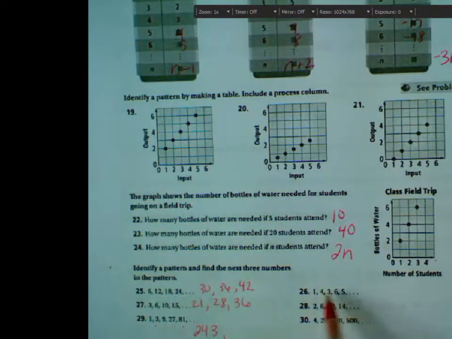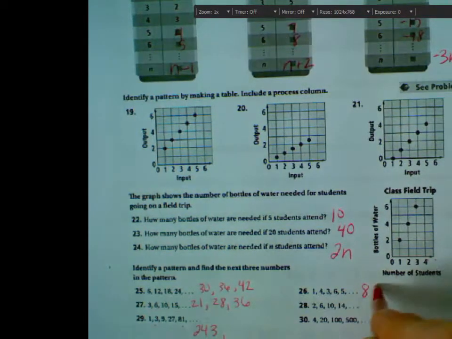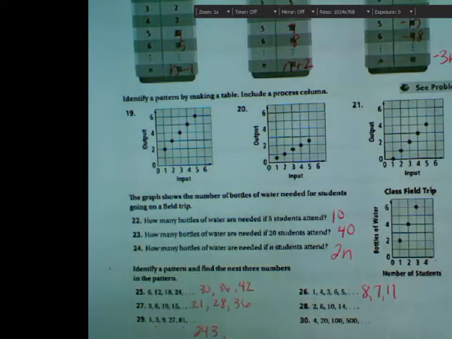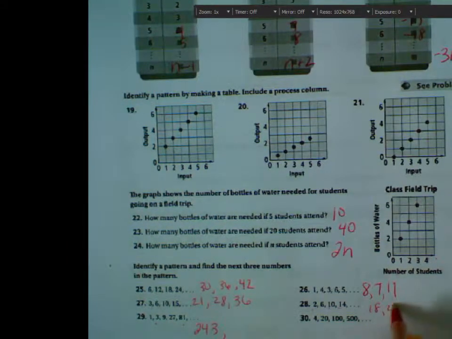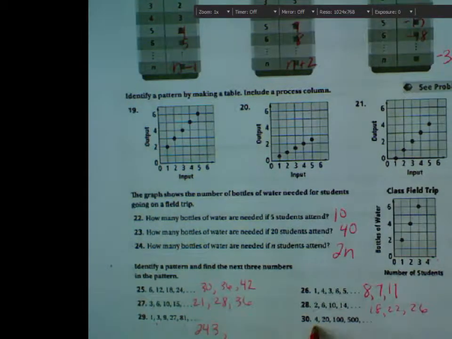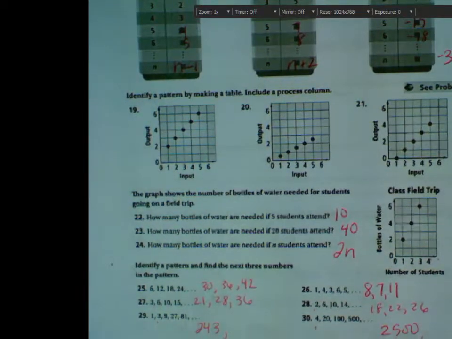Up 3, down 1, up 3, down 1. So up 3, down 1, up 3, be 8, 7, 11. Here it's just up by 4 every time, so 18, 22, 26. And here you're going times 5 every time, so 2,500 and so on. Okay.